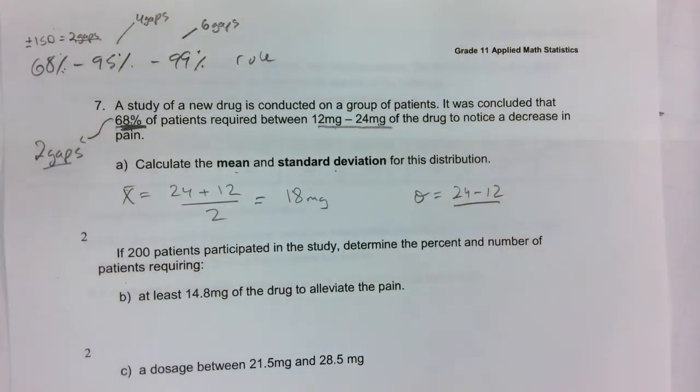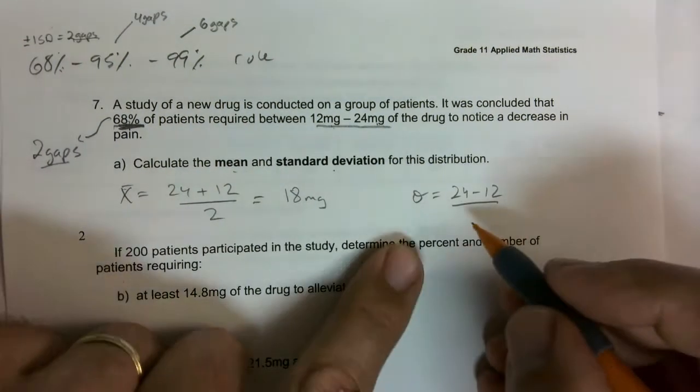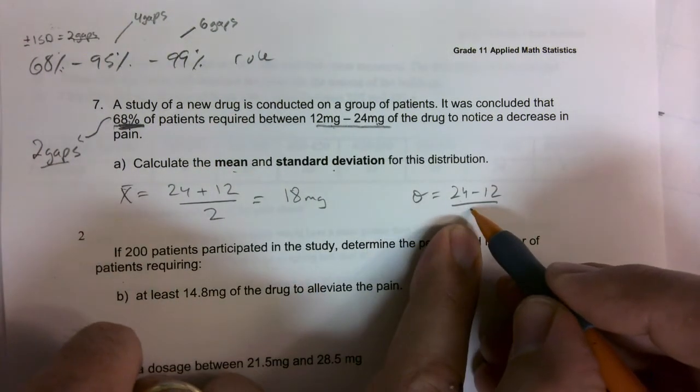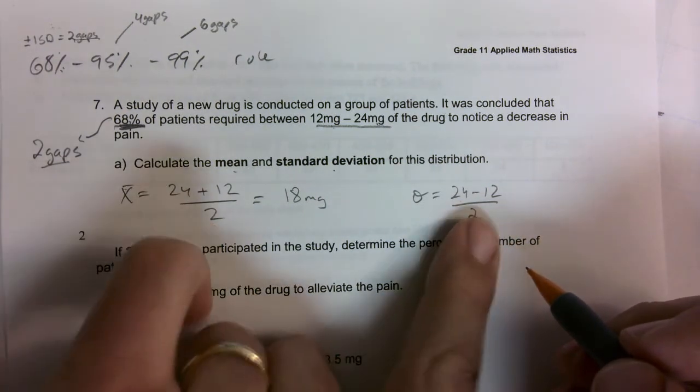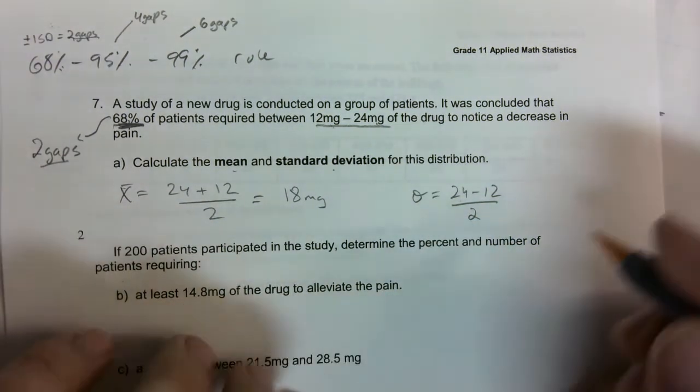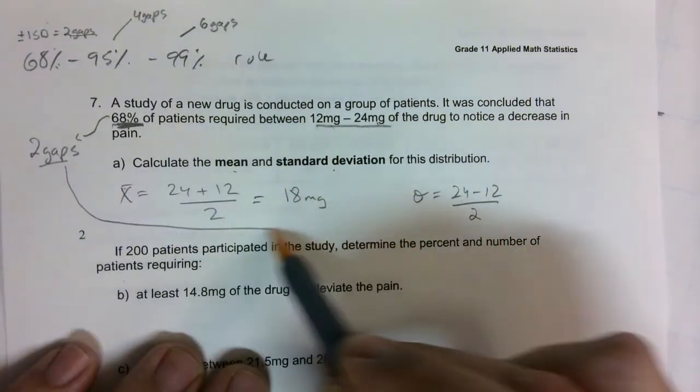If you were to graph this on a normal curve, now we know what the mean is, so we could just move up, but we don't know what the standard deviation is. We don't know what the difference is between one value and the other as we move along a normal curve. So the 2 gaps is what goes in here. I'm actually scared to do this because you're going to be like, yeah, it's always just divided by 2. No, it's because of this.